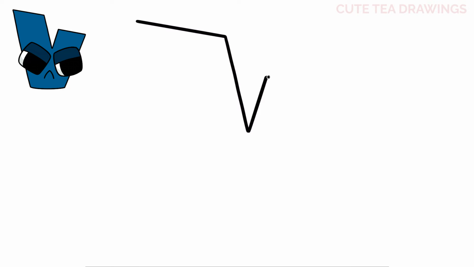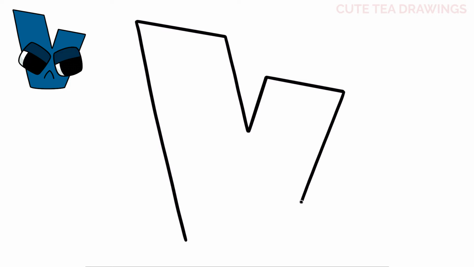Now from the right, let's draw an angle down and out like this. Now let's draw the sides with long angled lines down and in. And then close off the bottom with a line across. And that's it for the basic shape of the letter V.